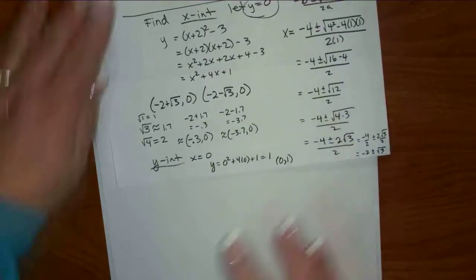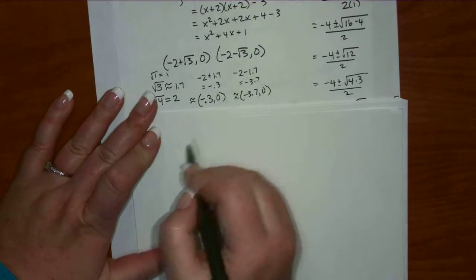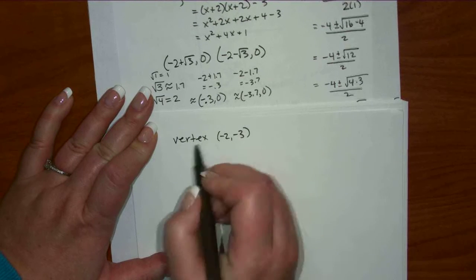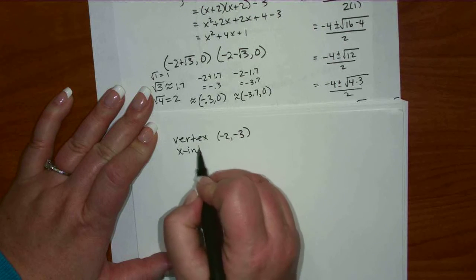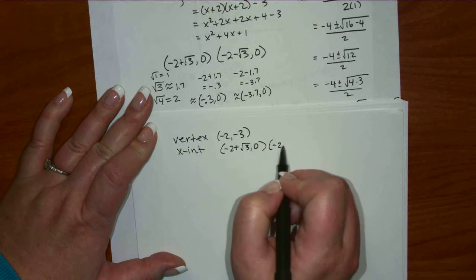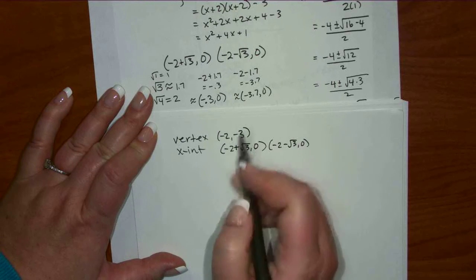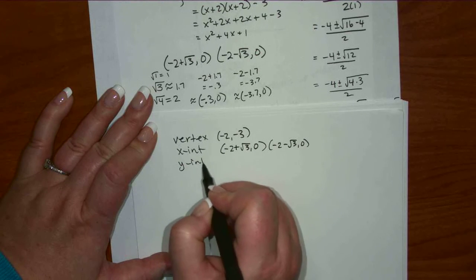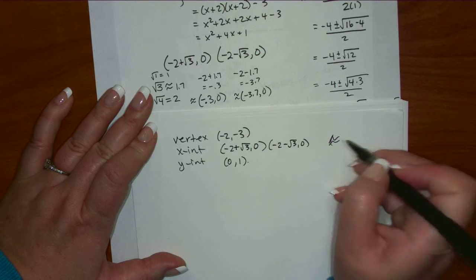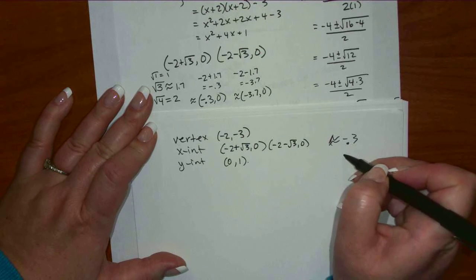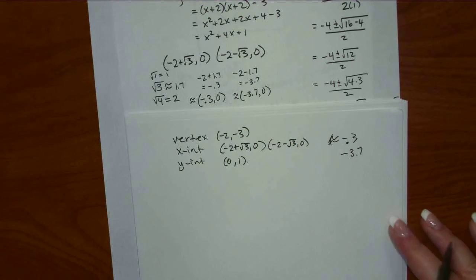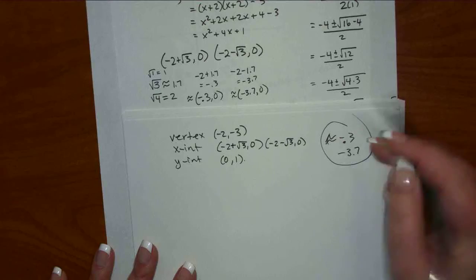So we have a vertex (-2, -3), an x-intercept, and a y-intercept (0, 1). And these were, say, around -0.3 and -3.7 for these two. That's just off to the side so you know where to graph it.